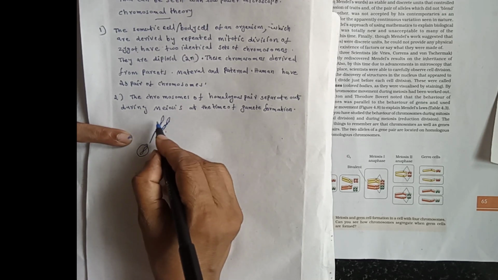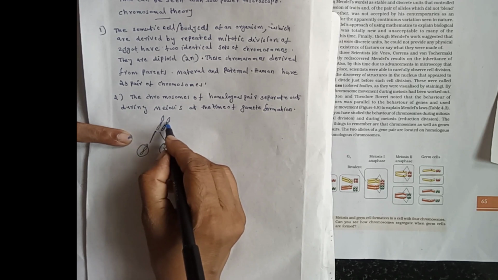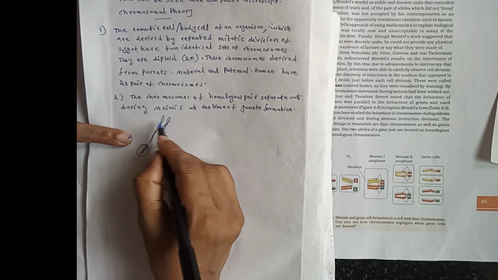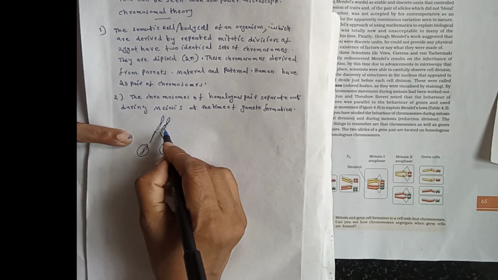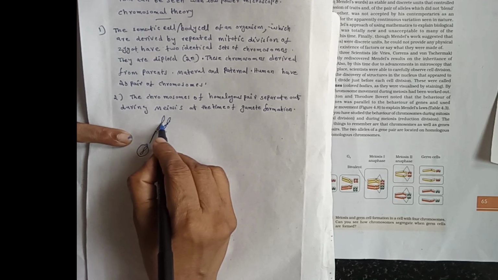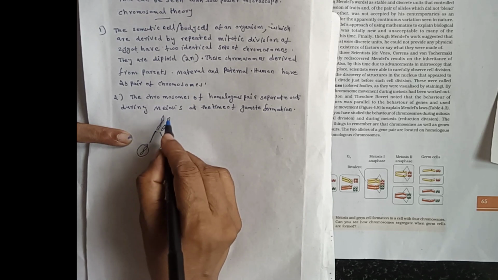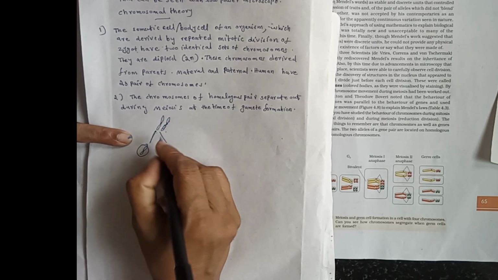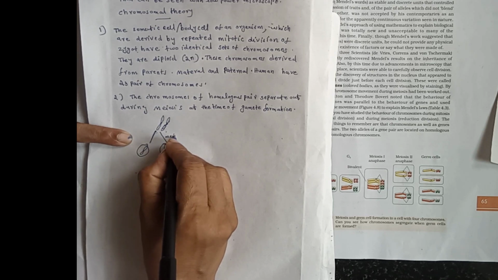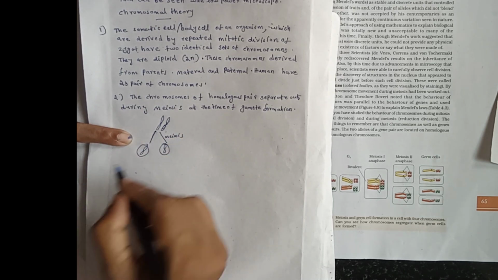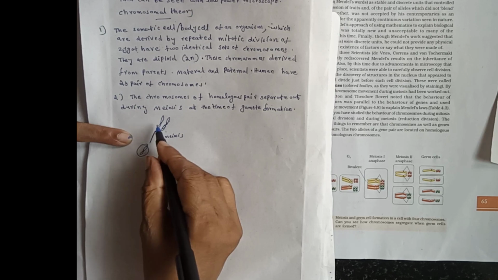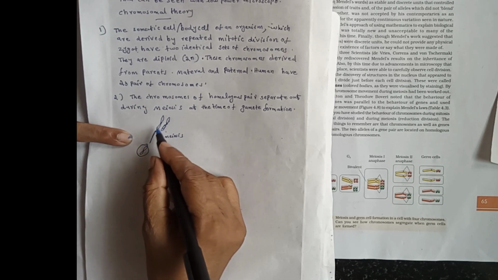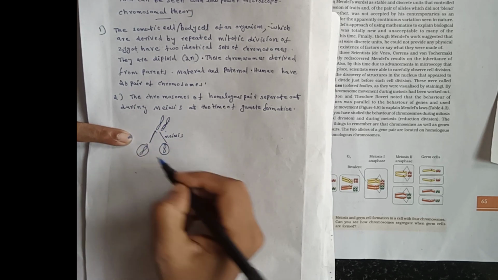Homologous pair of chromosomes have similar types of genes, one from mother and one from father. This is the diploid case. At the time of gamete formation, meiosis or reduction takes place. Half of this homologous pair detach from each other and enter into the gamete.